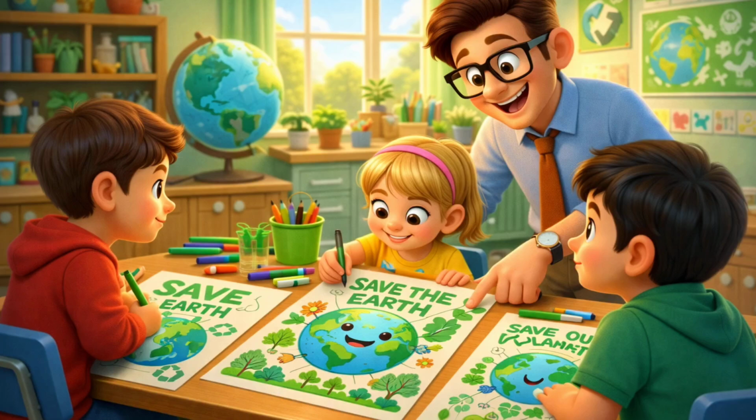The next activity can be the environment poster activity. This activity builds awareness among the students. Give themes like save earth, reduce pollution. Allow students to draw posters. Organize a mini exhibition in the class. Ask them to explain their poster message. This type of activity integrates science with values and creativity, and the presentation builds confidence in the students.